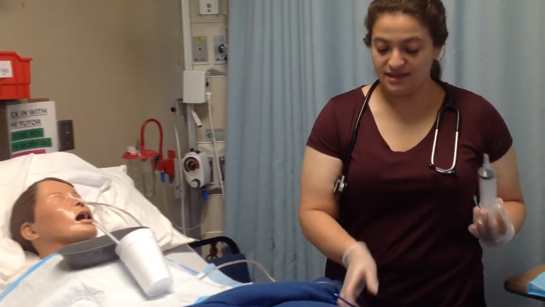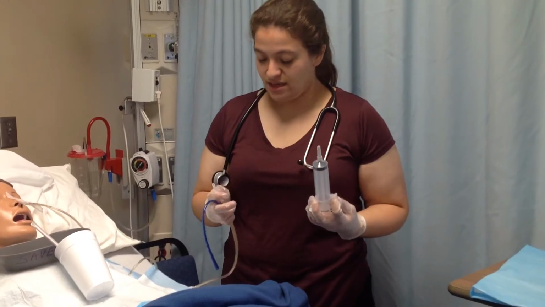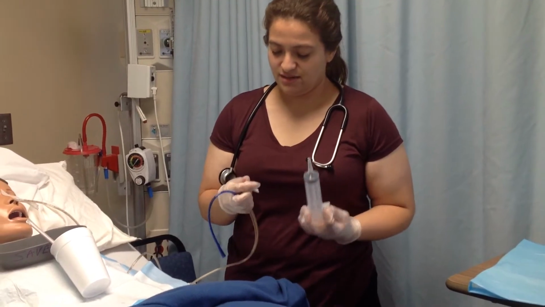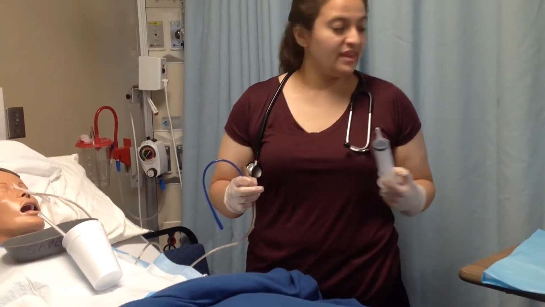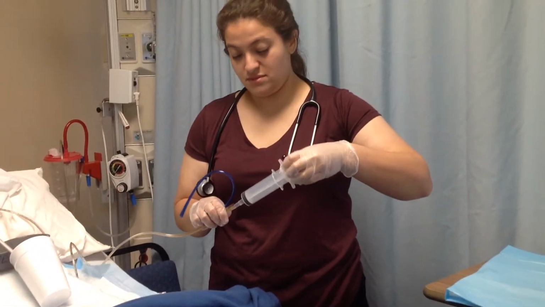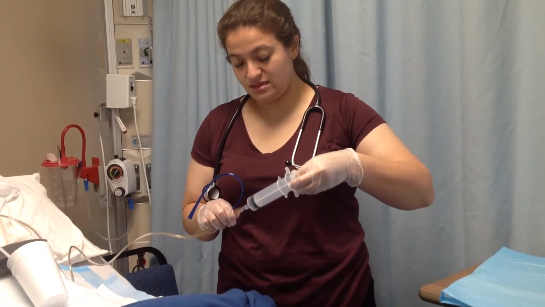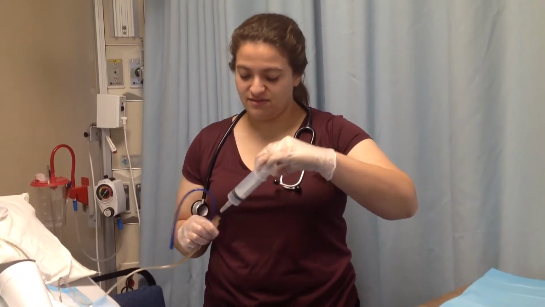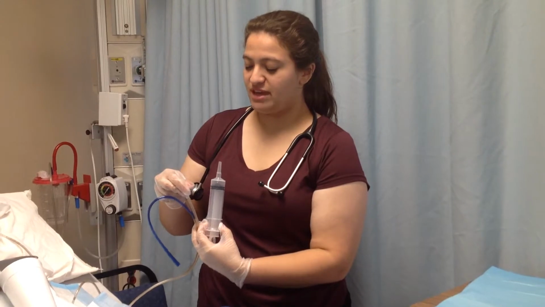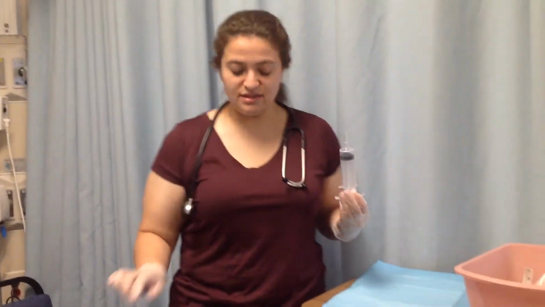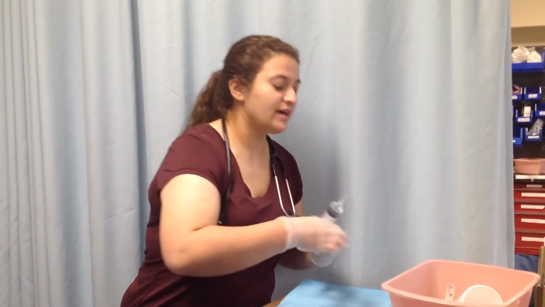And so once I've done that, I would take this tube and unclamp it. I'm going to hold on to that. I would want to take at least enough stomach contents so that I could check the pH level. Once I've got enough, I would make sure to clamp it back up again, and I could place that on the patient's bed. And so once I have my gastric contents, then I would take a pH strip.